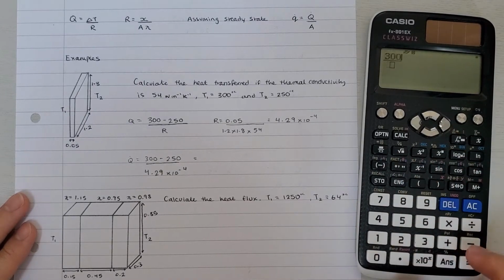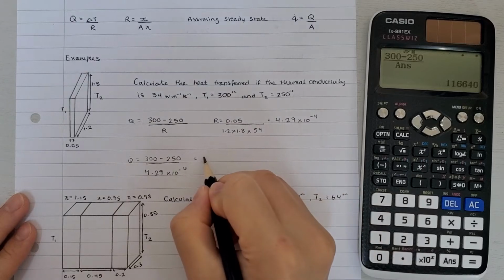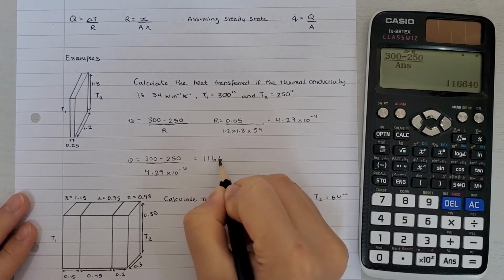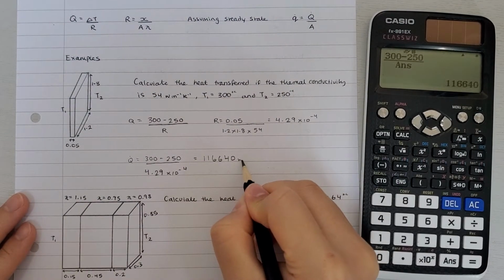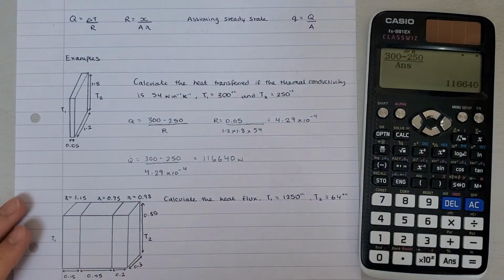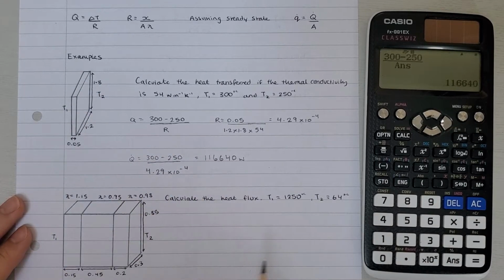And that gives us an answer of 116,640. And that will be in watts, which is joules per second. And that's the heat transferred for this example.